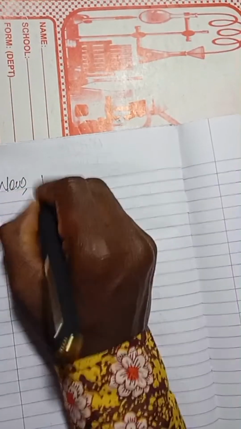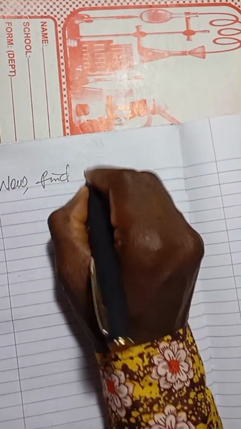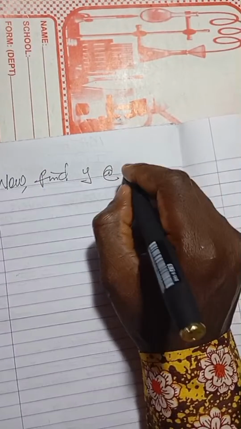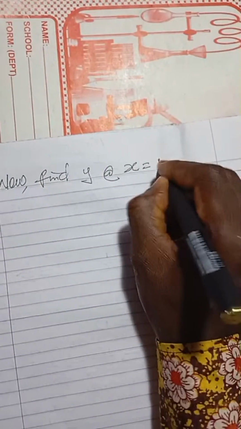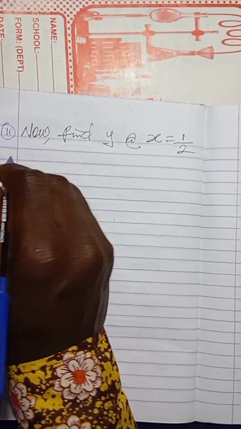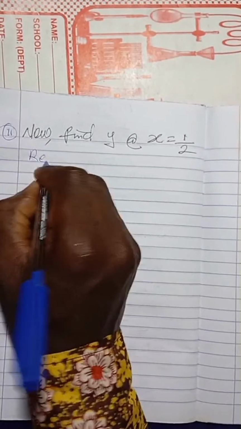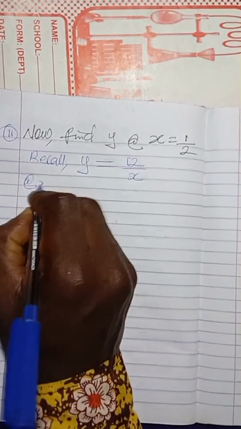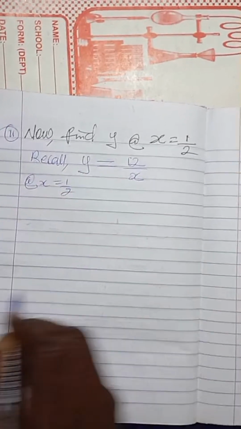Now find y at x equals 1 over 2. Okay, that is it. So what we are going to have here, recall, is y equals 12 over x at x equals 1 over 2.